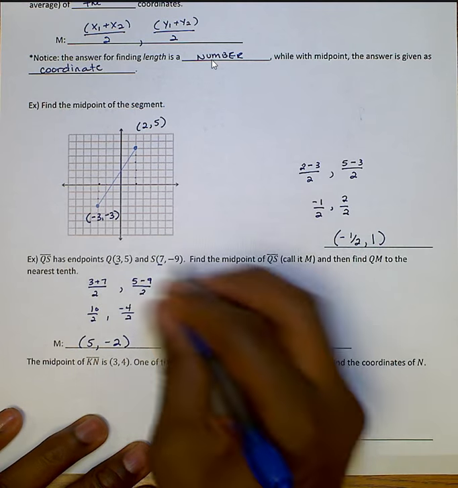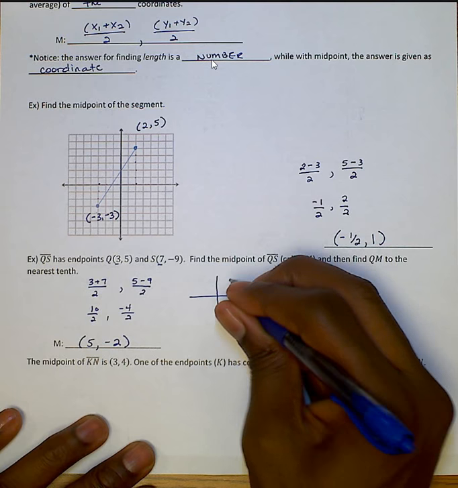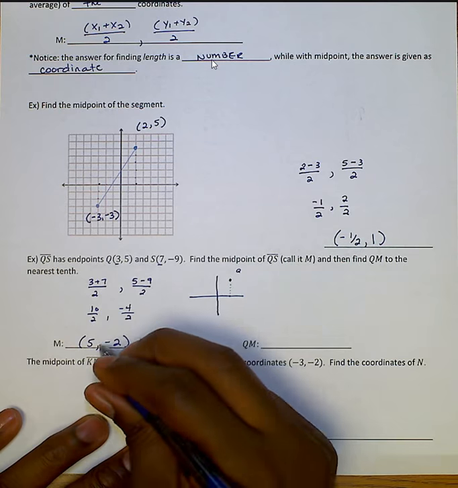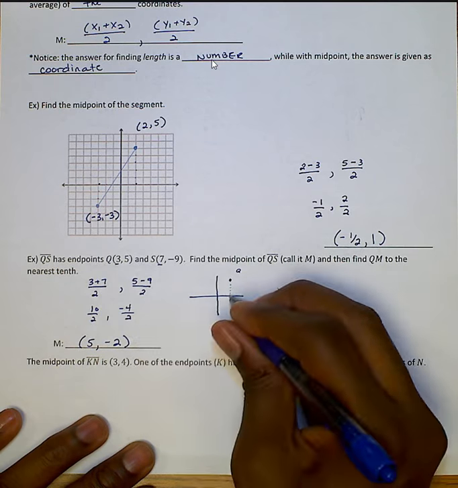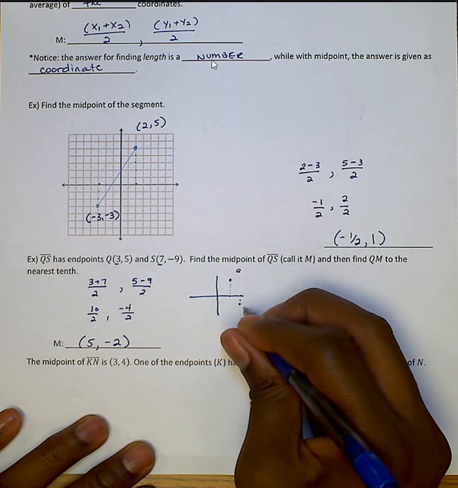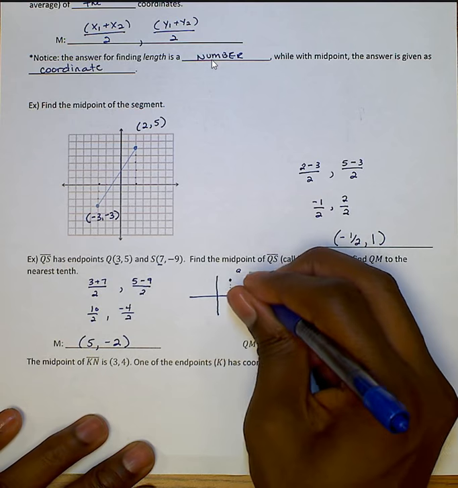So I'm at 3, 5, 1, 2, 3, 1, 2, 3, 4, 5 for point Q. I'm going to do 5, negative 2 for point M. So 4, 5, negative 2. Okay. So 5, negative 2, 3, 5.